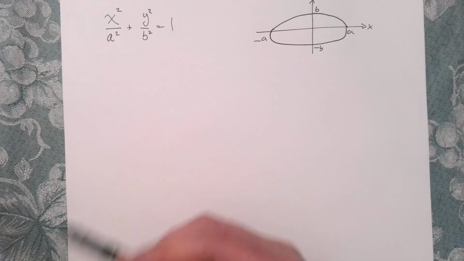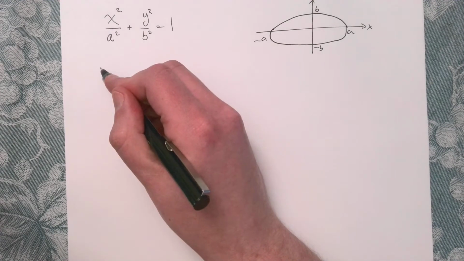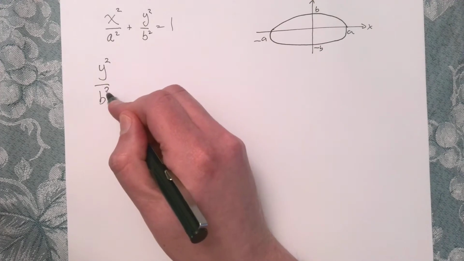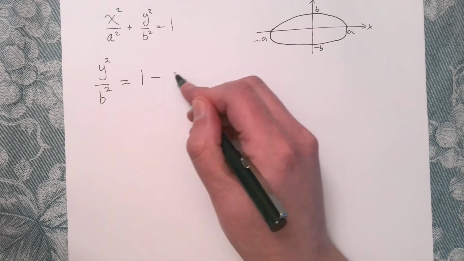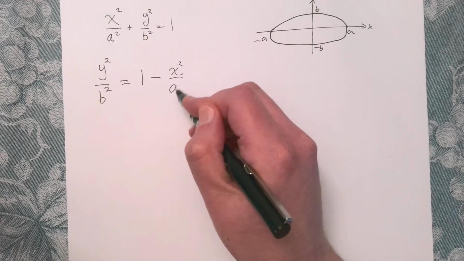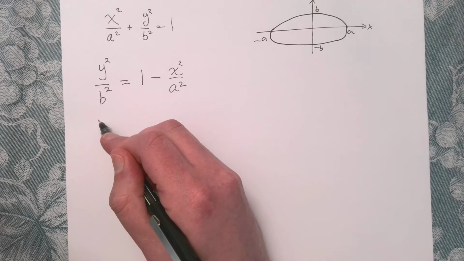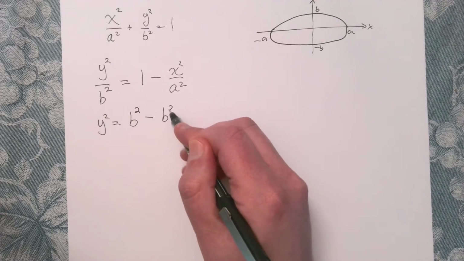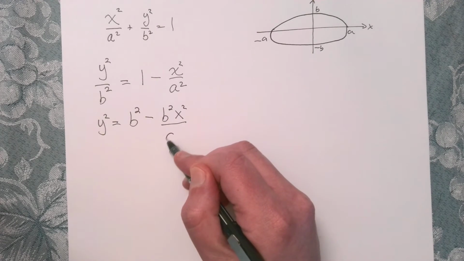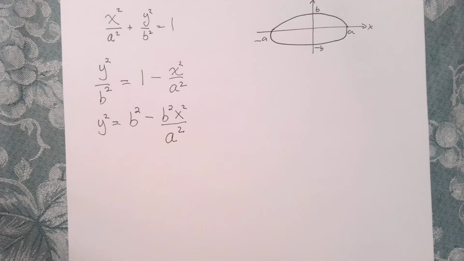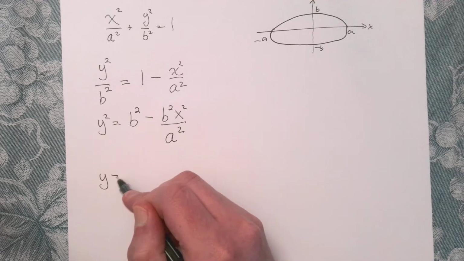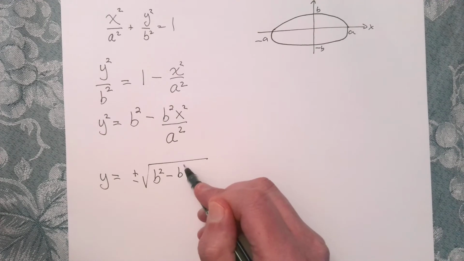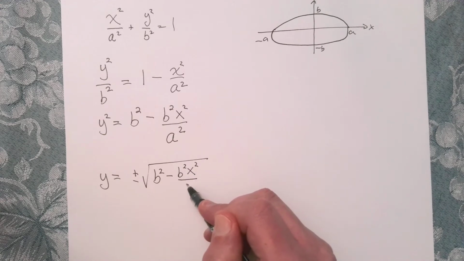So let's go ahead and solve for y so we've got something to work with. I could have just as easily solved for x. I'm just choosing y. So this is 1 minus x squared over a squared. I'm just going to multiply both sides by b squared. And then I'll take the square root. So y is equal to plus or minus the square root of b squared minus b squared x squared over a squared.